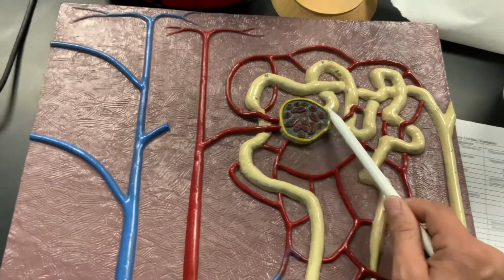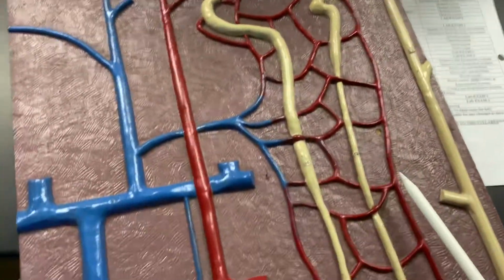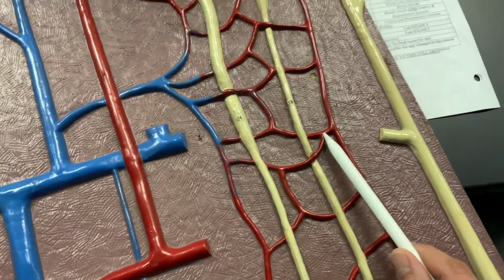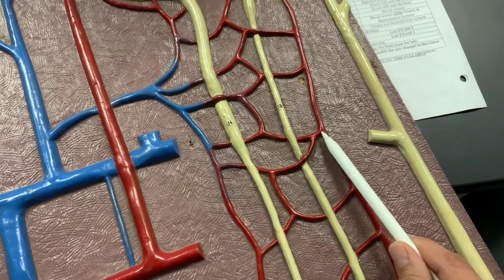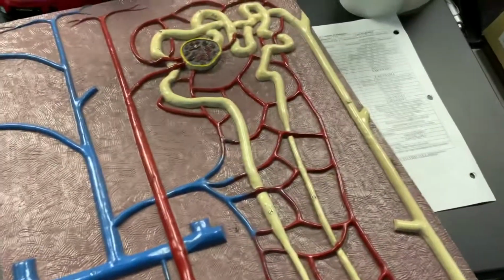So let's say that you're a little dehydrated, right? And then we're traveling through here, and then all of a sudden it decides, hey, my person is dehydrated, I'm going to pull in some of this water. And so water will be secreted from the tube and go out into the capillaries and then returned into circulation so you don't lose that precious water.